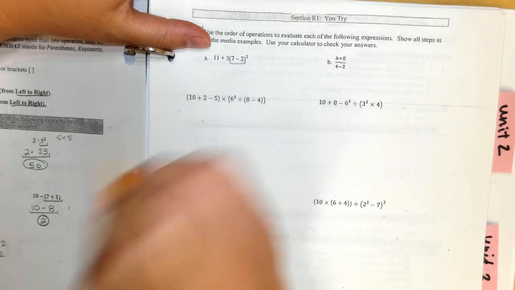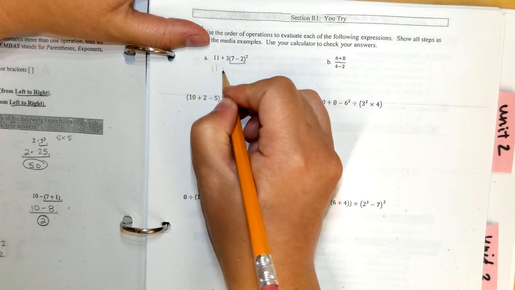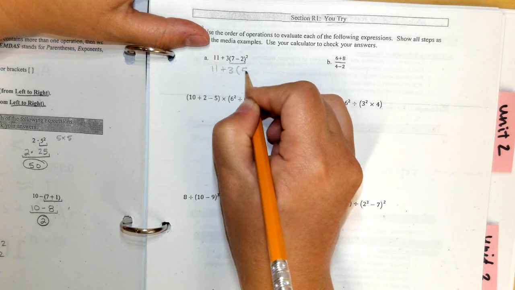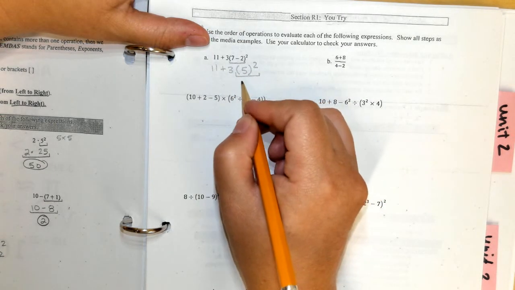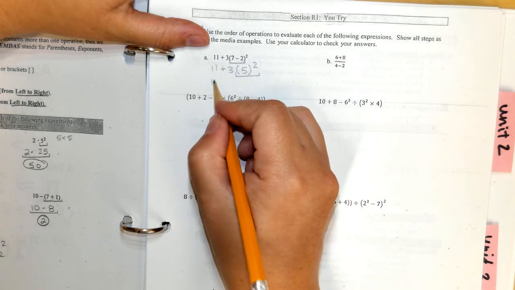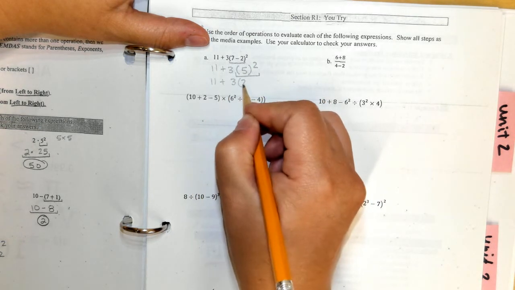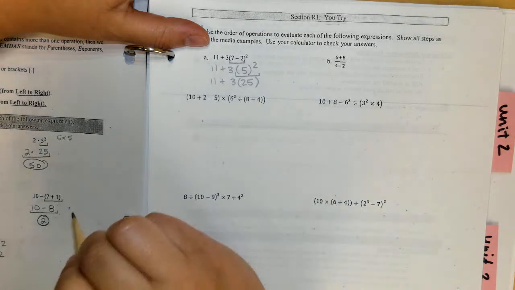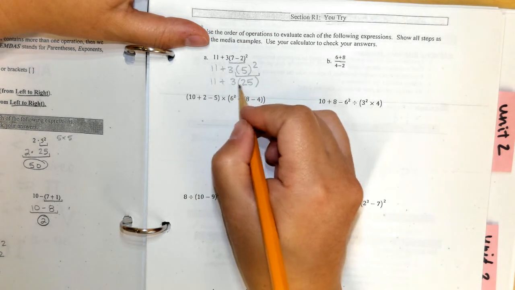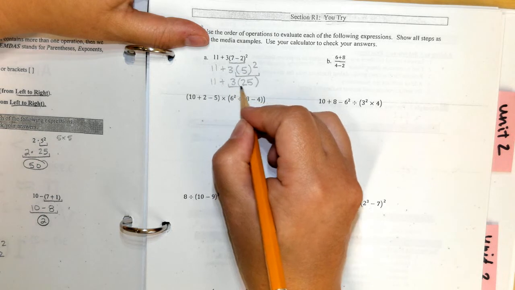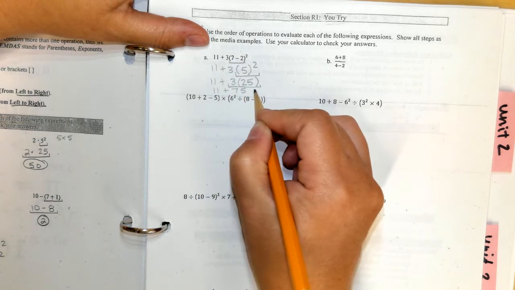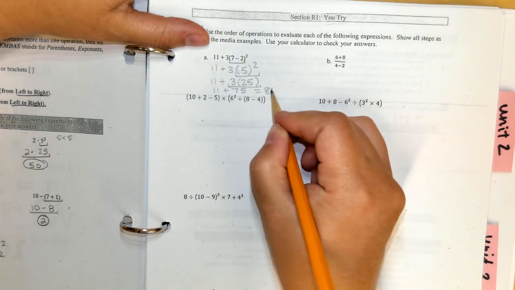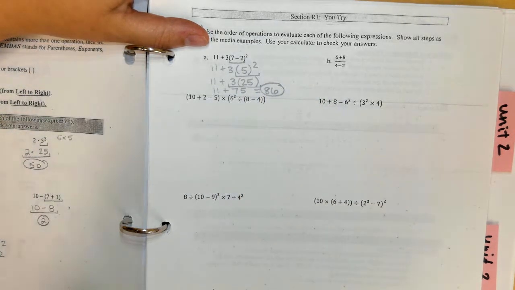So we have 7 minus 2 first, because it's in parentheses. So I have 11 plus 3 times 5 squared. Exponents next. 5 squared is 25. 11 plus 3 times 25. Okay. Multiplication before addition. 3 times 25. 11 plus 75, right, equals 86.